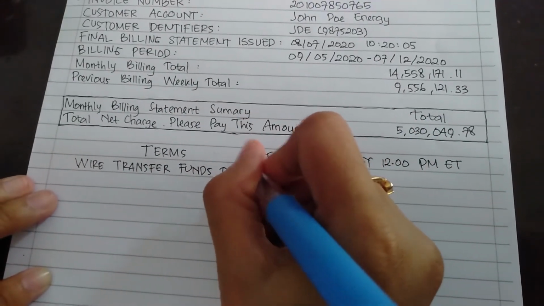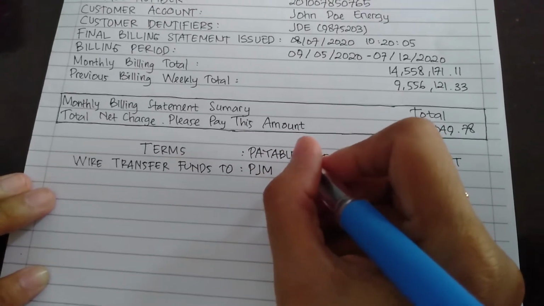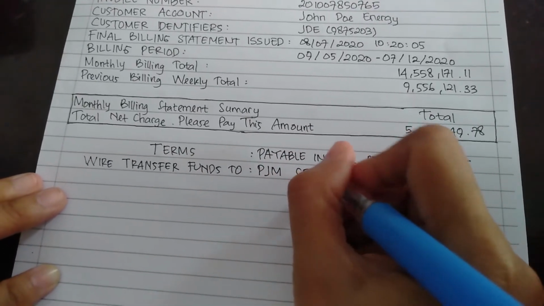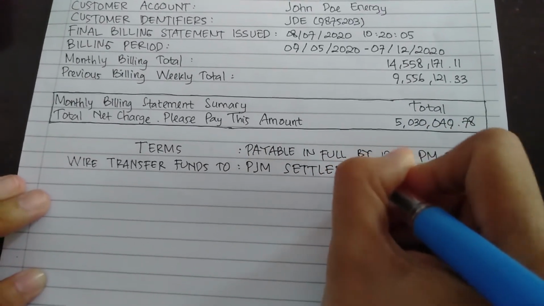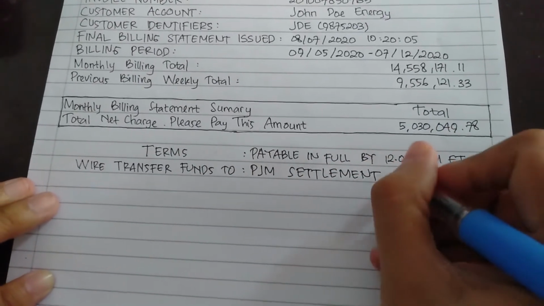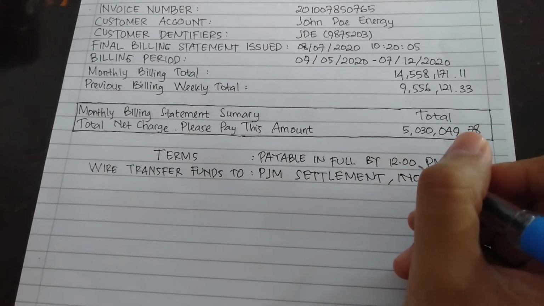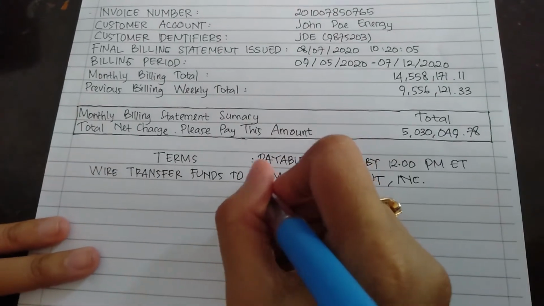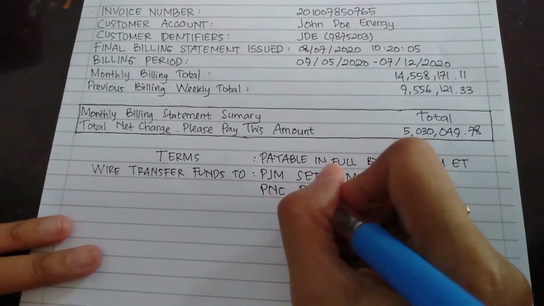For example, this billing statement wire transfers funds to BGM Settlement Incorporated, with the location of the bank and also the ABA number.